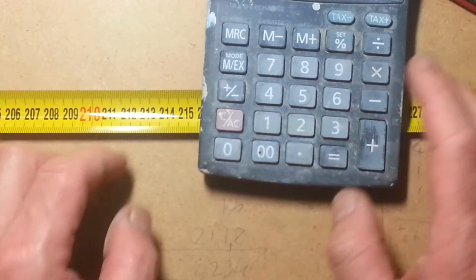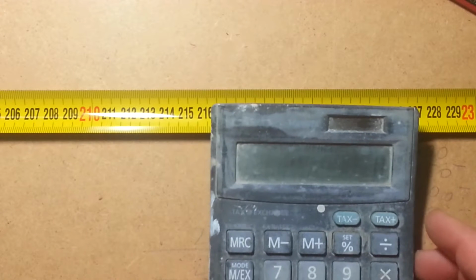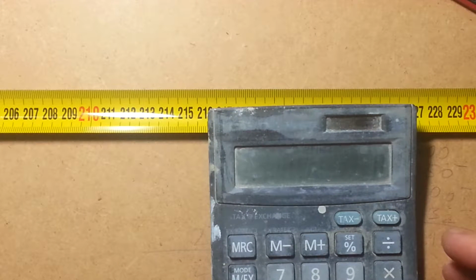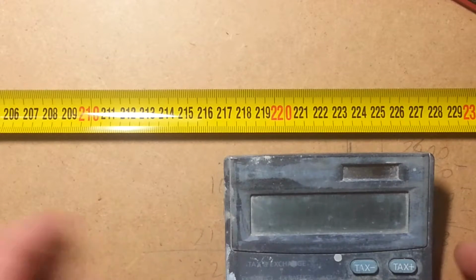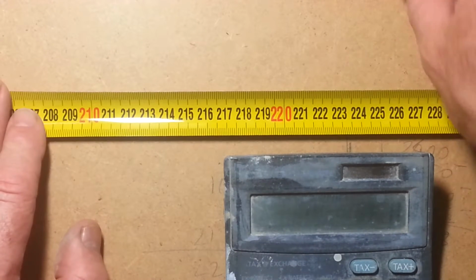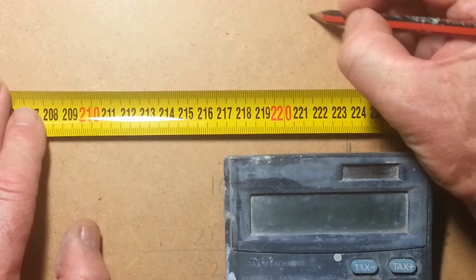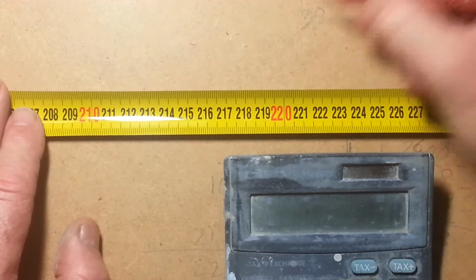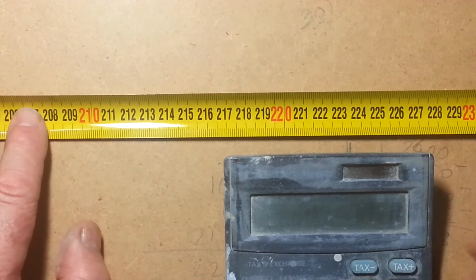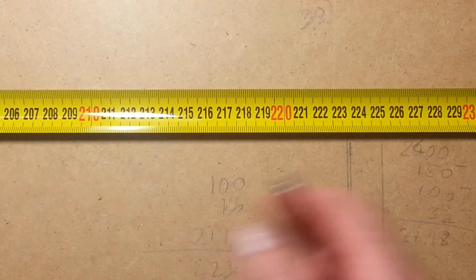Here you can see my trusty, well weather-beaten calculator. Now let's say we were going to put 17 balusters along this width. I've just picked that dimension out of a hat. And we were going to have 38 millimetre pieces, so 38 millimetres is each piece.